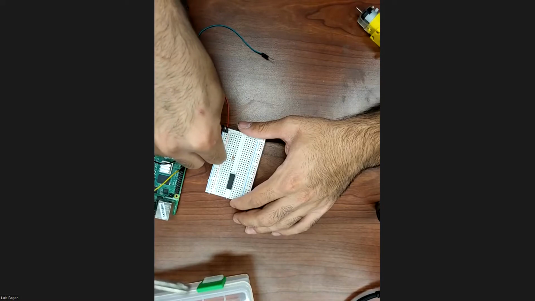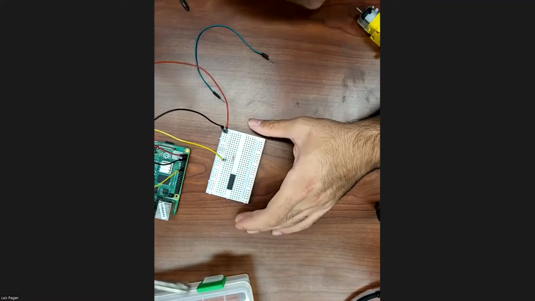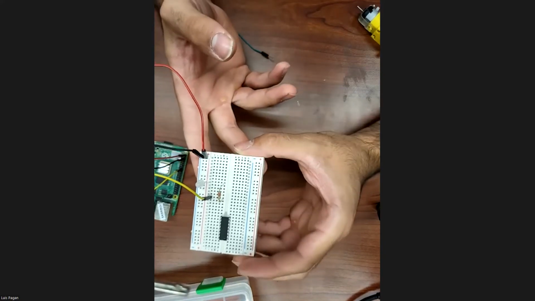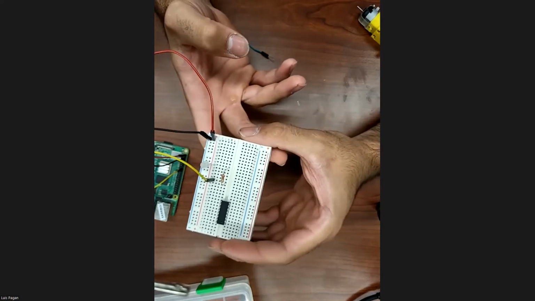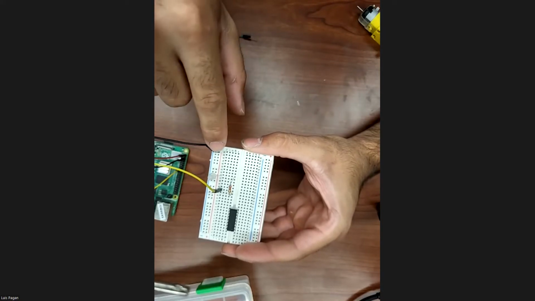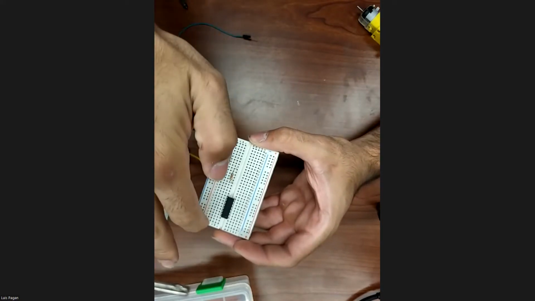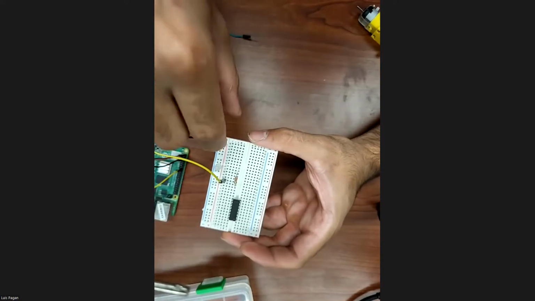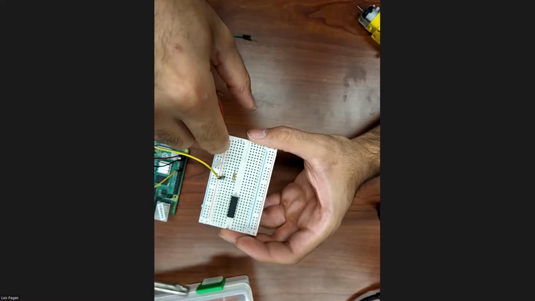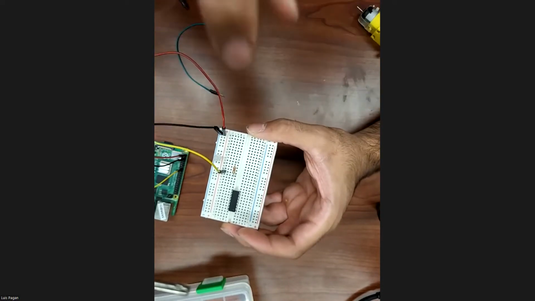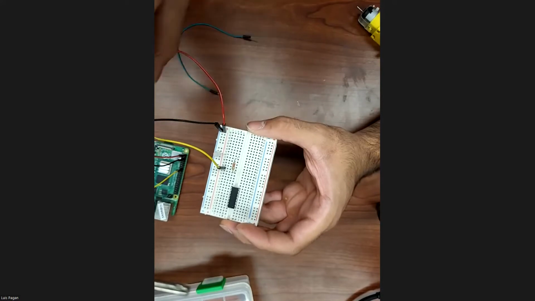So something like this. If we trace the flow of current in this circuit, it's coming in from this red wire and it's being supplied to this entire lane. For right now, the lane is powered, but it's not doing anything, because we want to control based on the digital logic that we're sending to that pin.